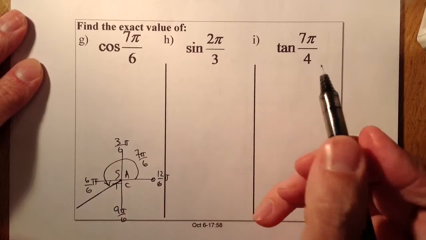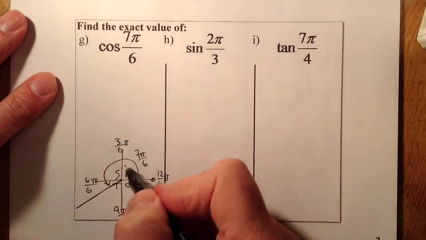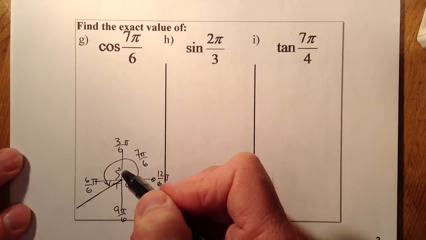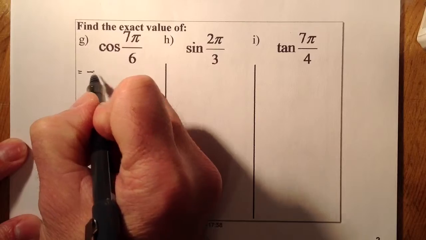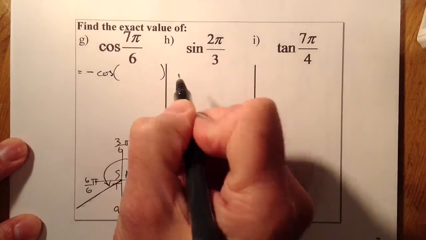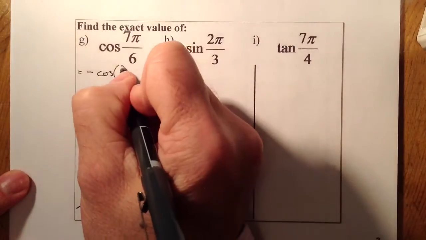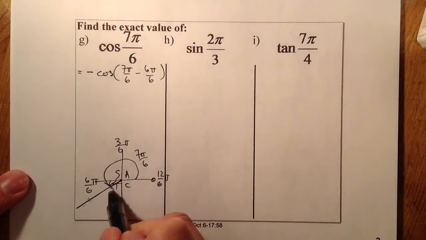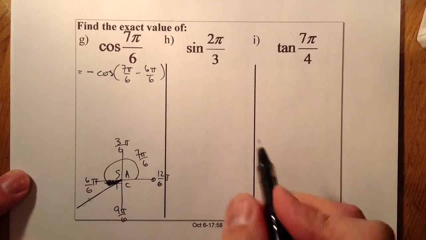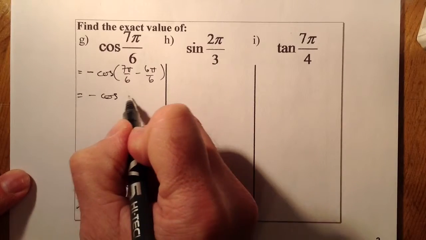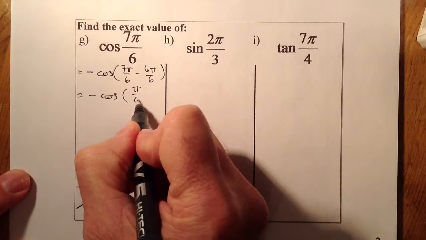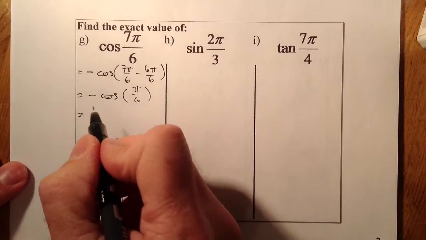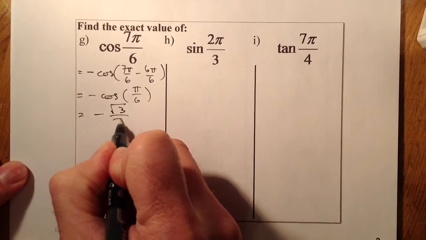From there, I can look at it's in the tan quadrant and it's cosine that I'm trying to work out, so that's going to be negative. So that's going to be negative cosine of the related angle. The related angle is going to be 7 pi upon 6 minus 6 pi upon 6. So all I'm doing is working out what the angle is to the horizontal. What I've got here is minus cosine of pi over 6, so it's going to be like the cosine of 30 degrees. So that will give me a minus root 3 over 2.